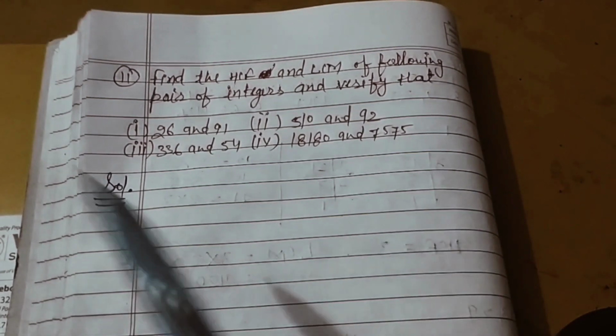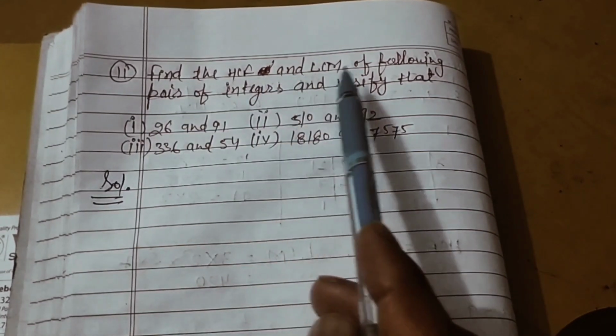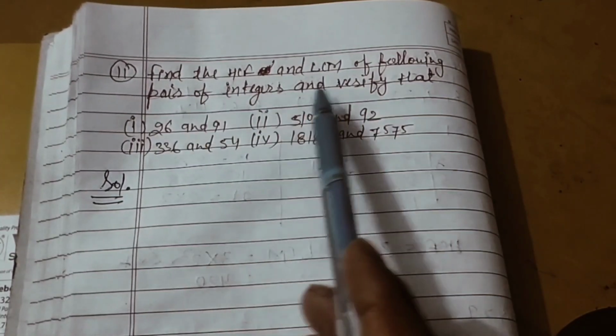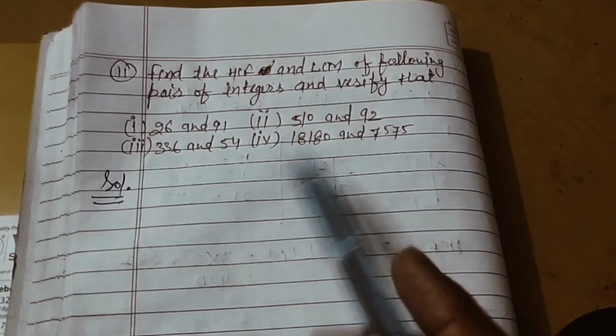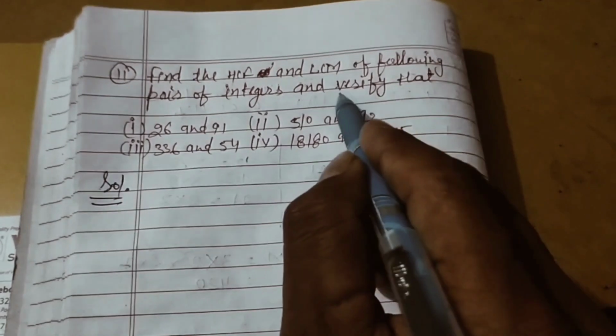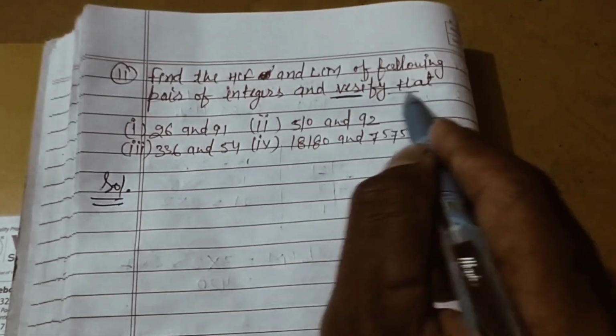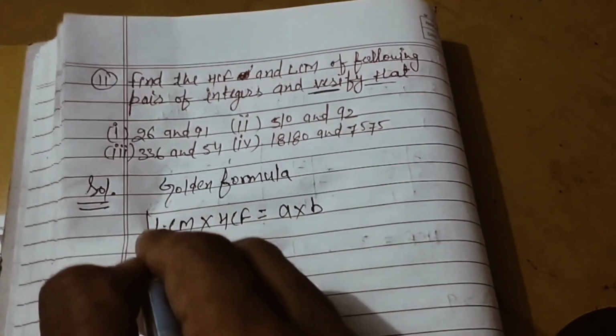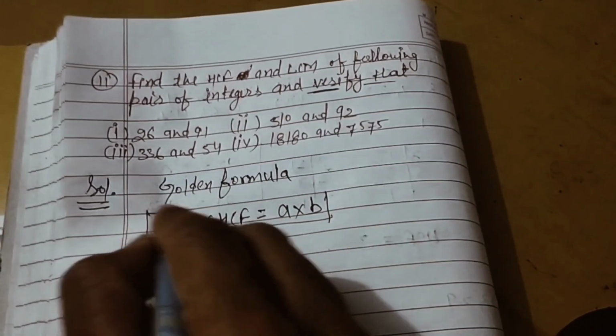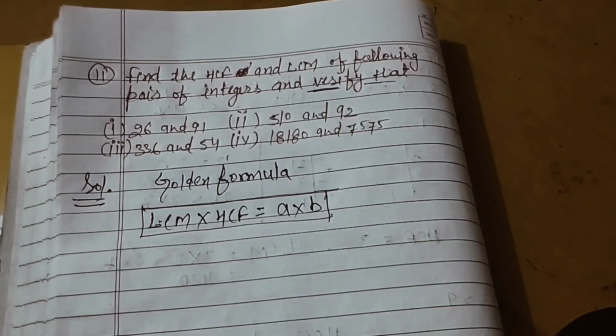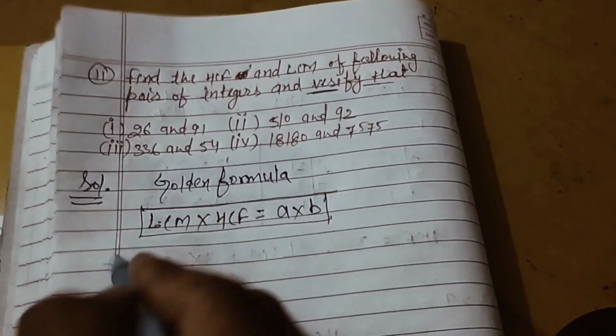Now read this question. Find the HCF and LCM of the following pairs of integers and verify that. Now we have to verify our answer. So please remember this relationship. Now we have to solve.